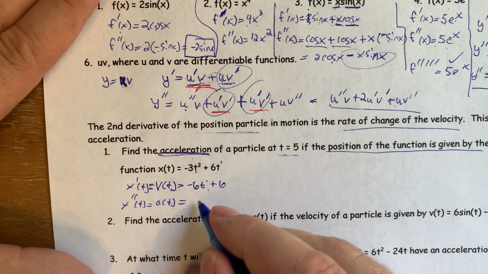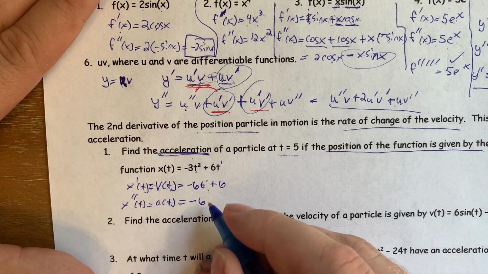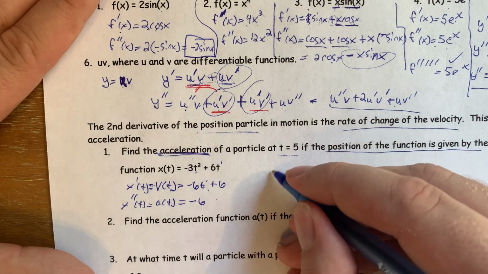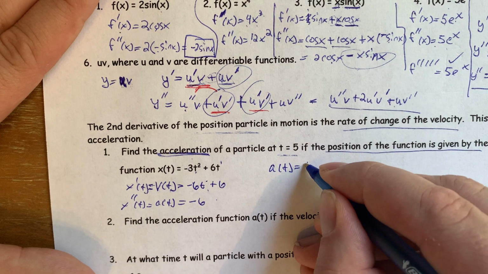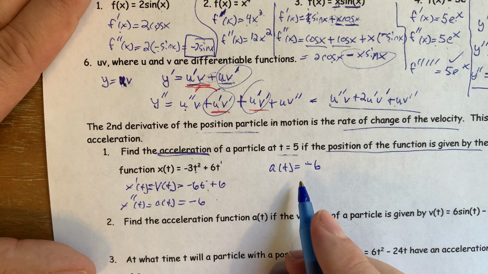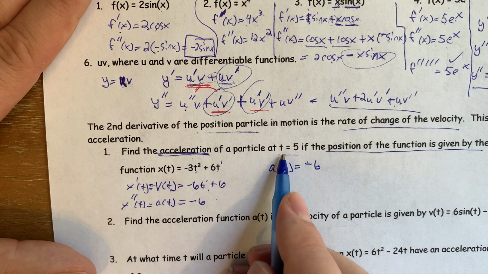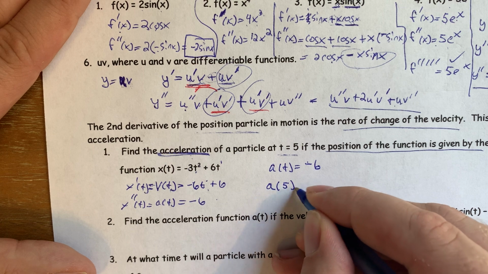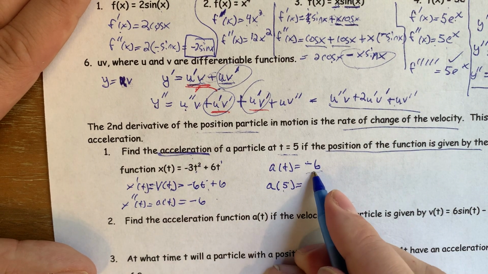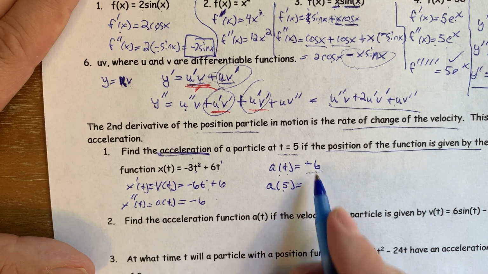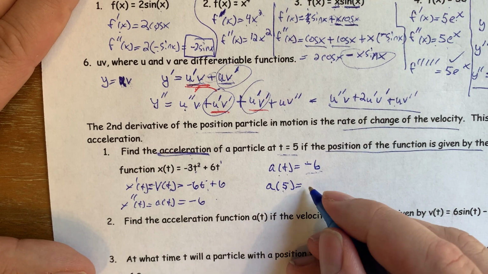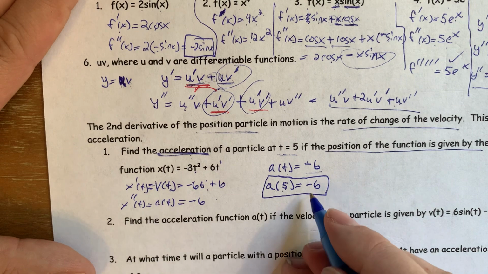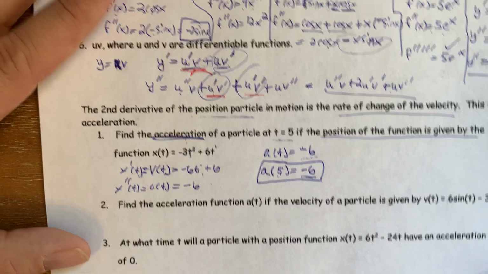So this is the velocity, but we want the acceleration, which is the second derivative. The derivative of negative 6t is negative 6. The derivative of 6 is 0 because this is a constant. And so we get a of t equals negative 6. It is asking for the acceleration of a particle at t equals 5. That is the acceleration when the time is 5. Well, this is a constant function. This says that the acceleration at any time is always negative 6. So the acceleration when the time is 5 is negative 6. So that's the answer, negative 6.